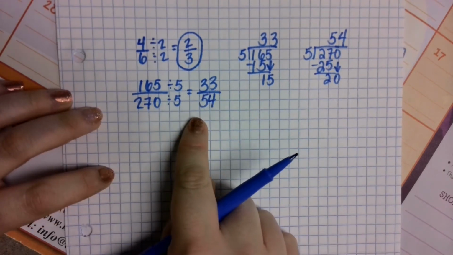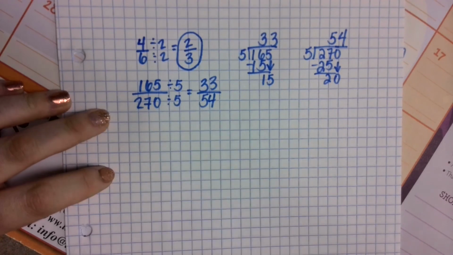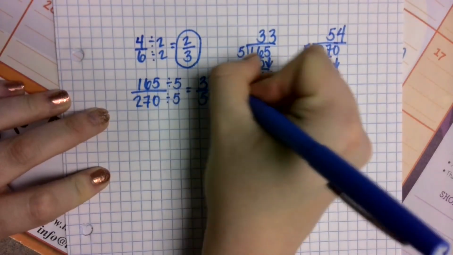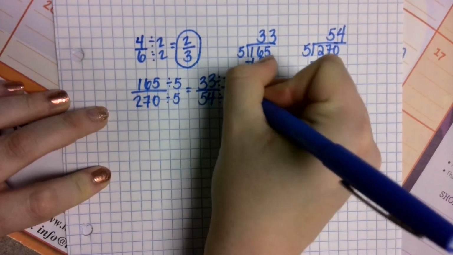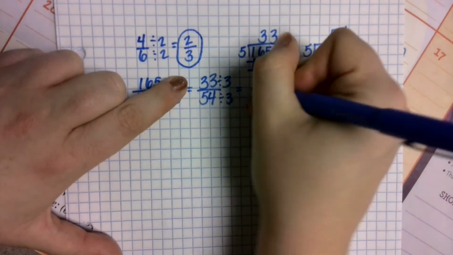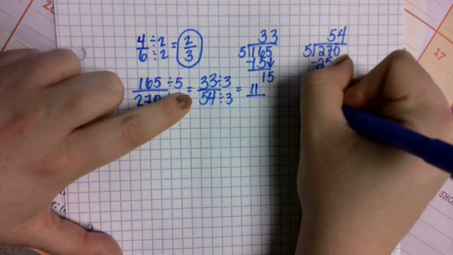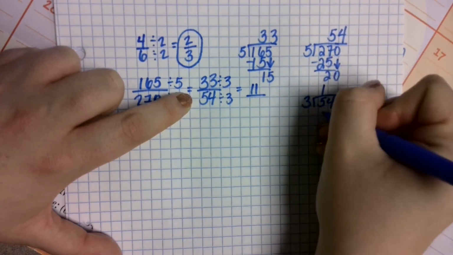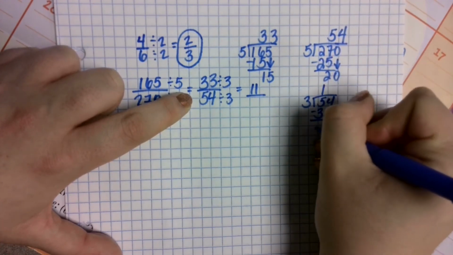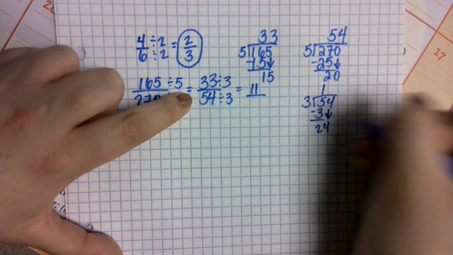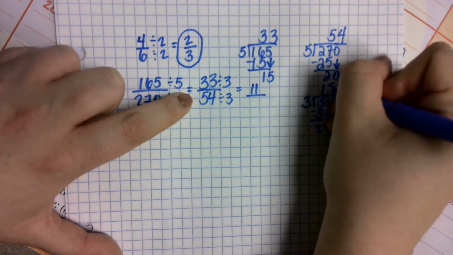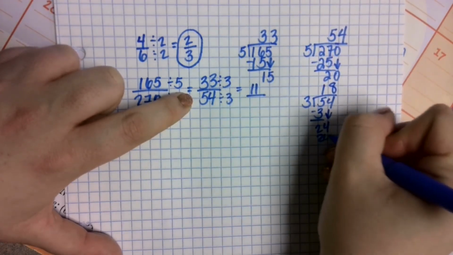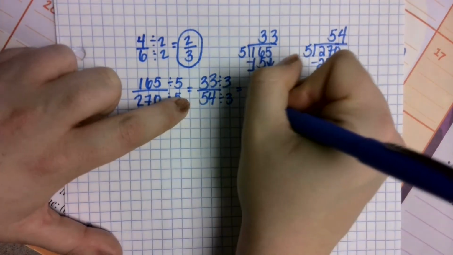What about 3? I'm going to try 3 because I feel like I can. So if I divide both of these by 3, I end up with an 11 over... I'm going to do this over here just to make sure I don't make any mistakes. That's one time. 3 going into 24, 8 times. That gives me 24.